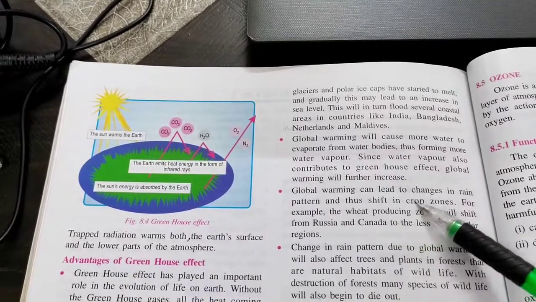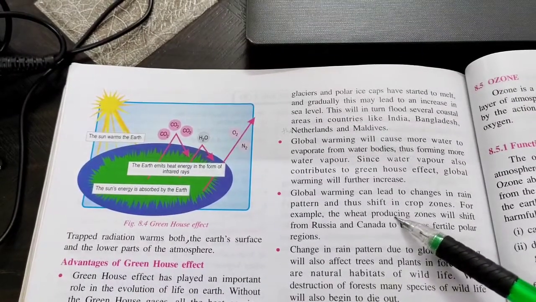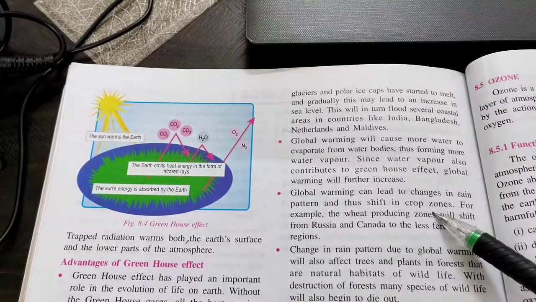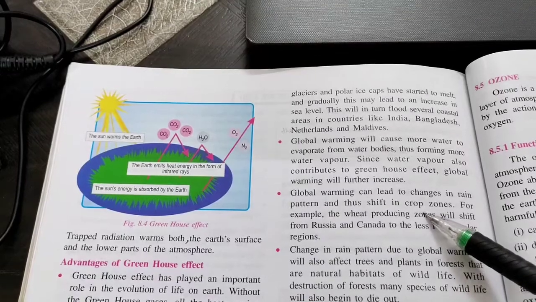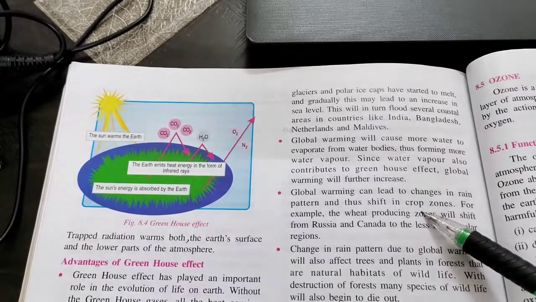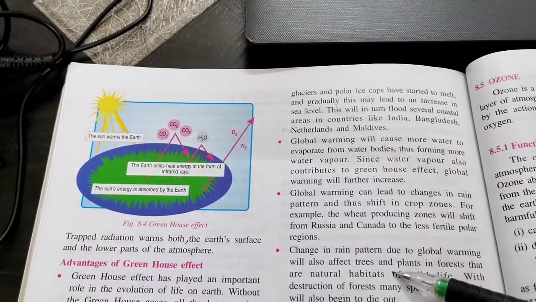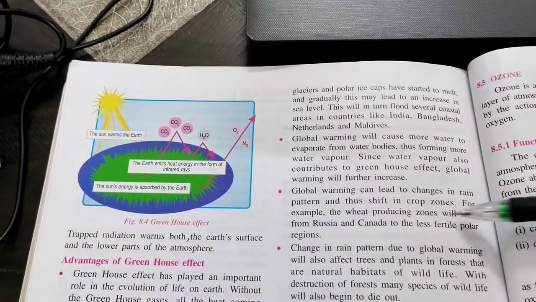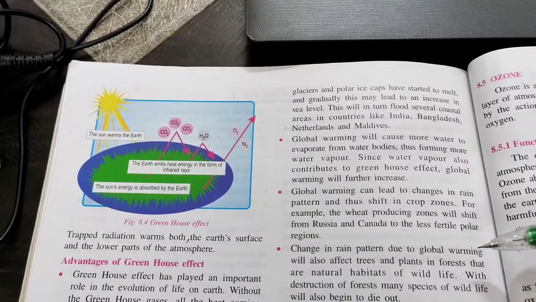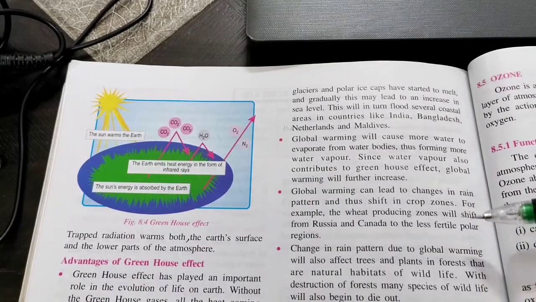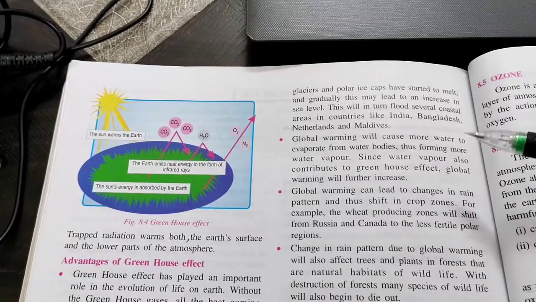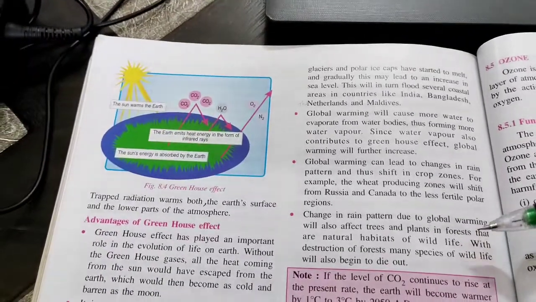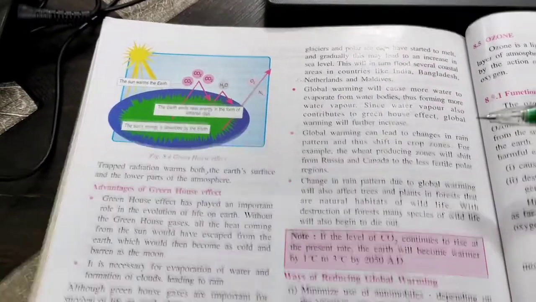Global warming can lead to changes in rain pattern, and therefore there can be a shift in crop zones because of climate change. Rajasthan might get flooded and Bengaluru might become a desert. So such shocking events might happen in the far future. Farmers may have to shift to other areas because their area might get too much rainfall or too little rainfall because of climate change. This will even impact wildlife.